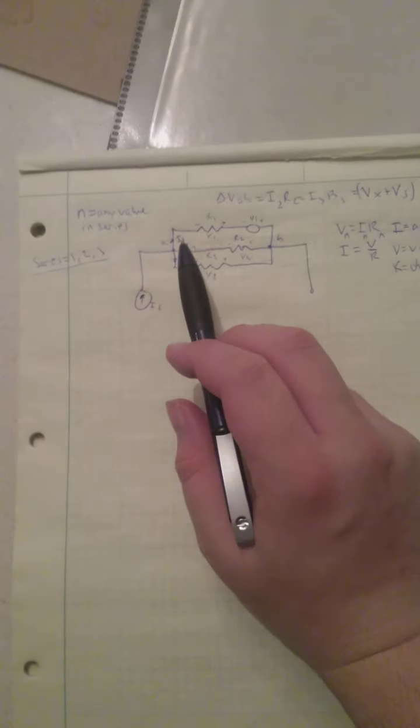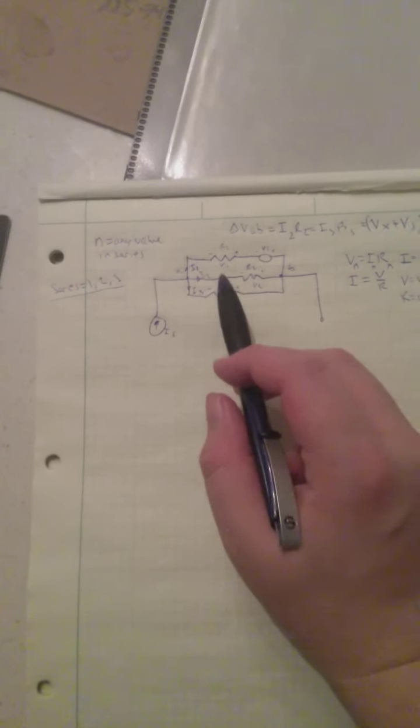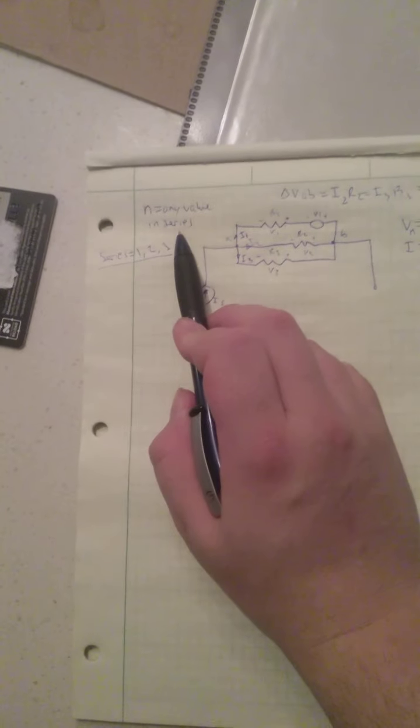That's from calculus 2. So here we have 1, 2, 3 R's, we have 1, 2, 3 I's, and we have 1, 2, 3 delta V's. So that means the series goes from 1 to 2 to 3. So N is any value in the series.